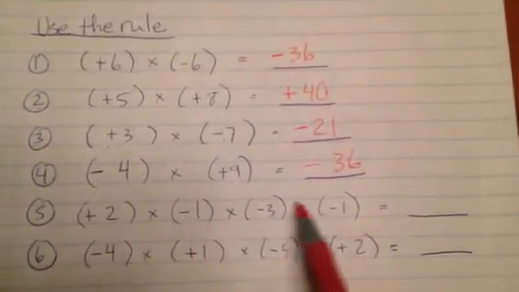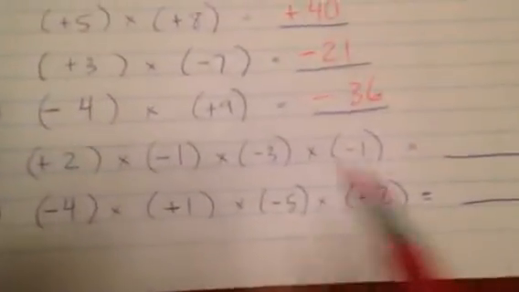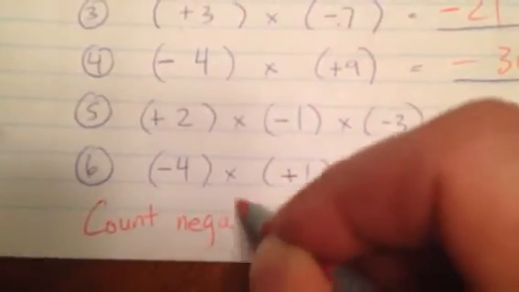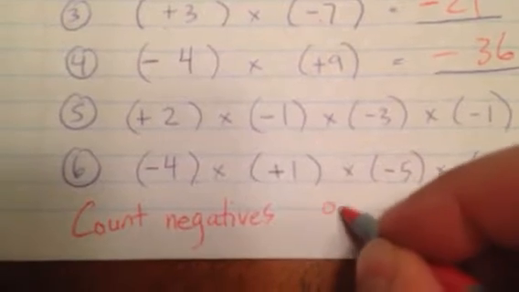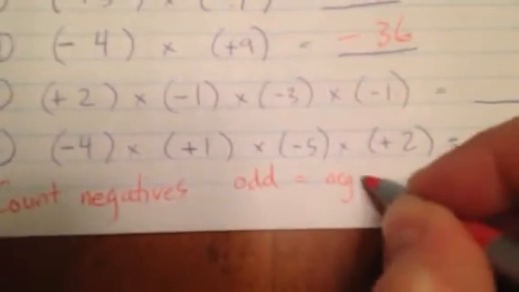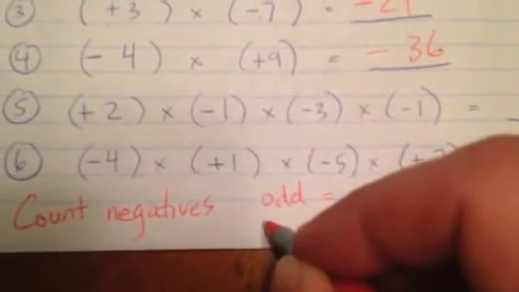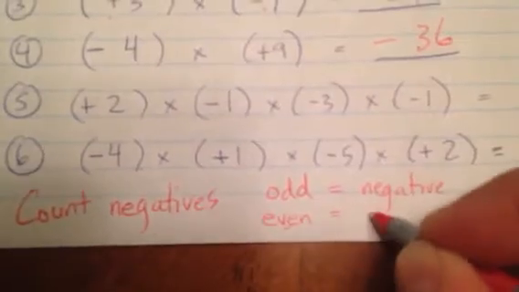What do we do down here? Well, this is something that we did in class that you're going to have to remember. All you do when you have more than 2, I'll just write it down here. You want to count the negatives. If you have an odd number, the answer is negative. If you have an even number, the answer is positive.